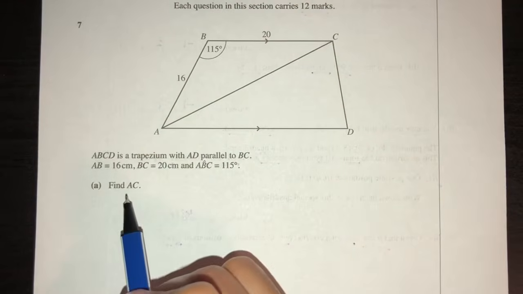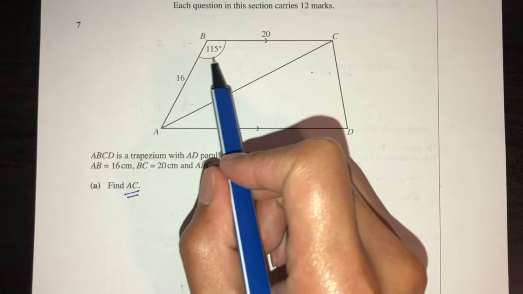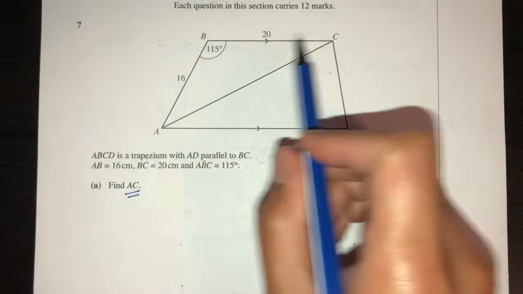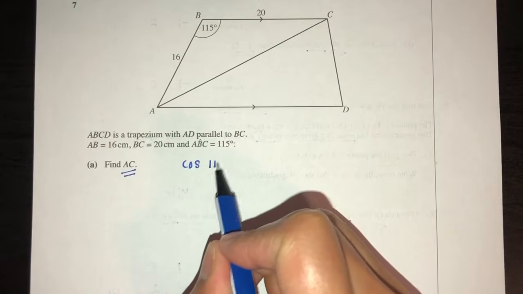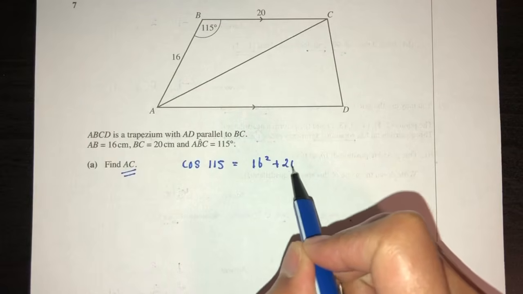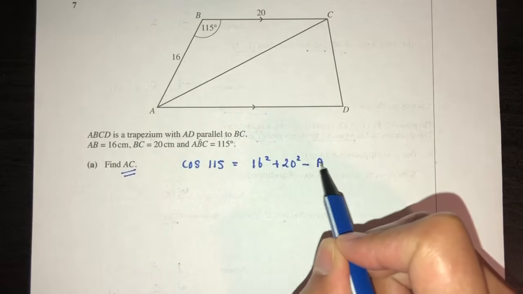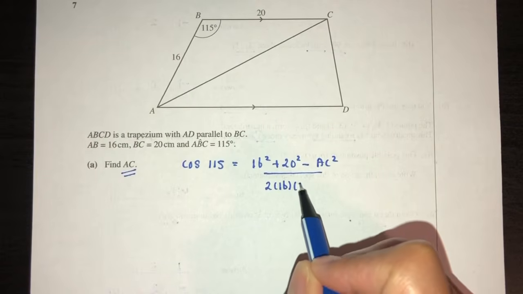Now part A, find AC. So we have to find this length. Since we know the angle in between and we have these two sides, we can use the cosine rule. So cosine of the angle is equal to 16 squared plus 20 squared minus AC squared, divided by 2 times 16 times 20.